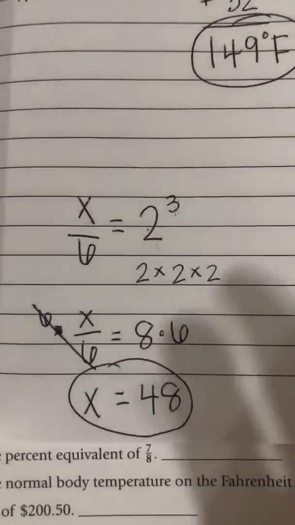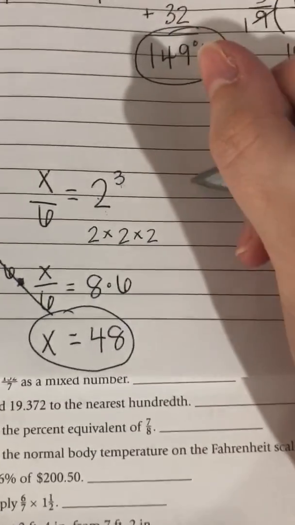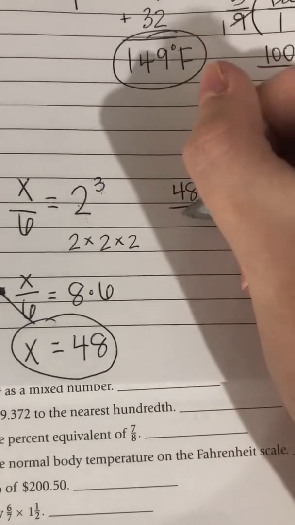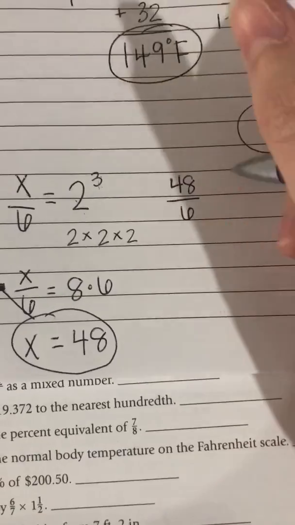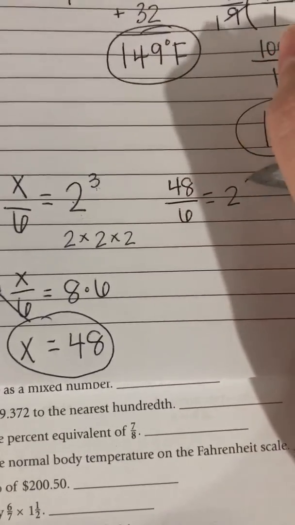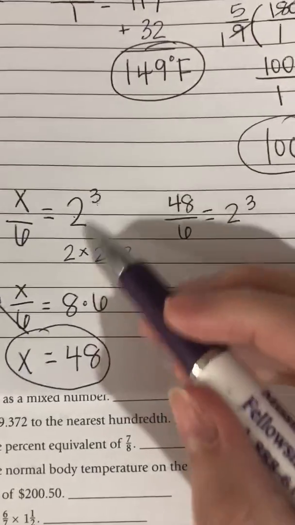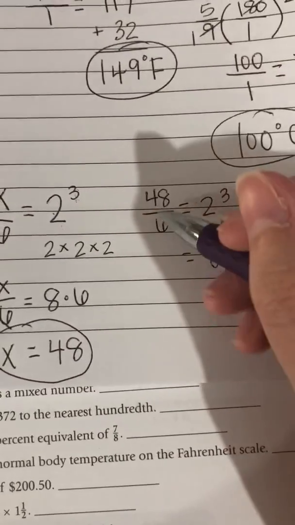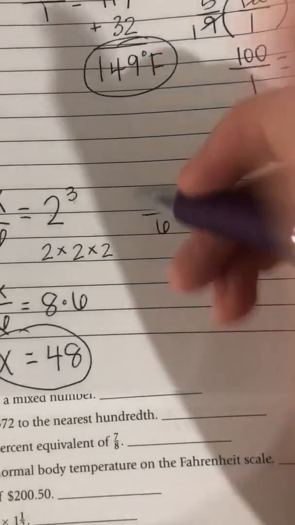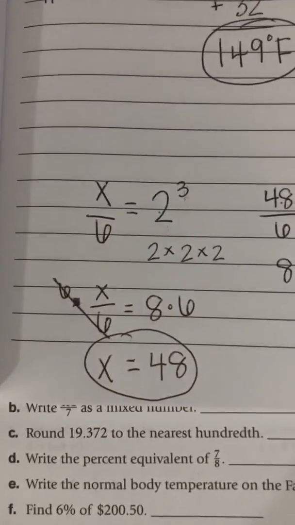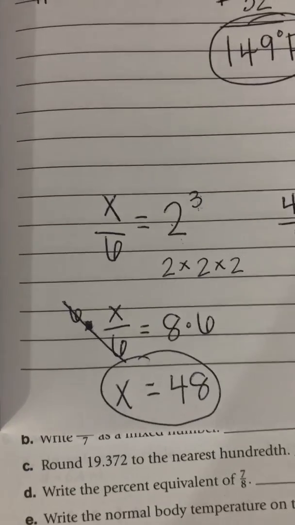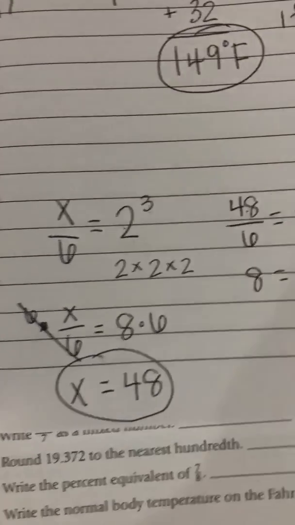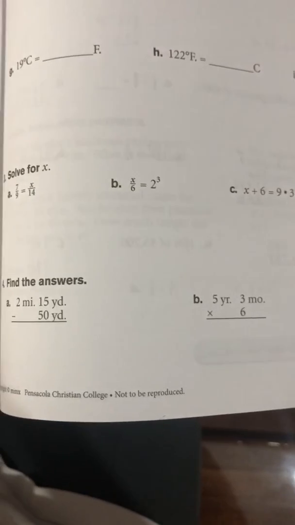Now remember, if you want to check your work, you plug it back in. So I have 48 over 6 equals 2 cubed. Now we already figured out that 2 cubed was 8, and 48 divided by 6 is 8. So we did that correctly. All right, that was B on number 3. You have 3 other problems to work on number 3, and then you're done.